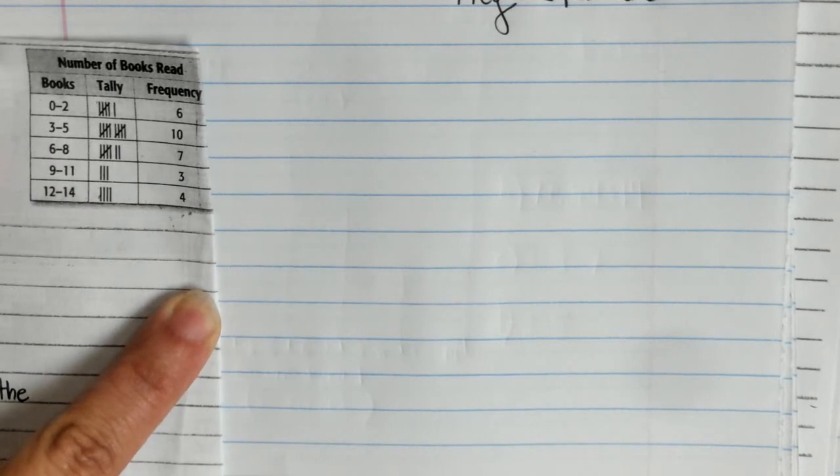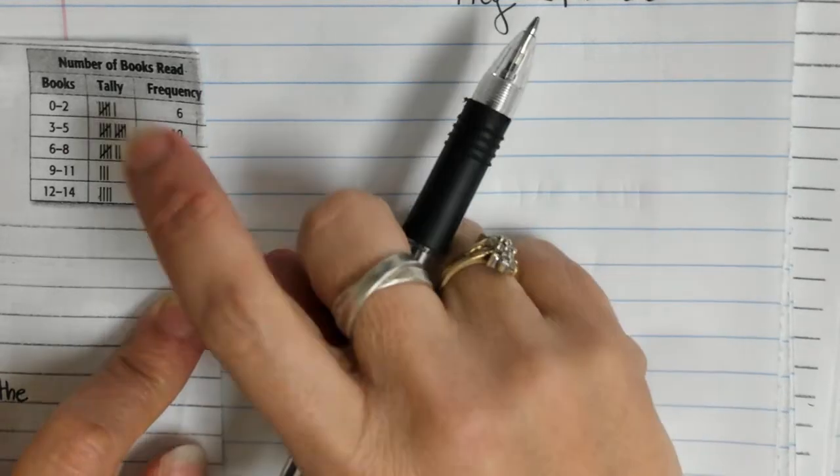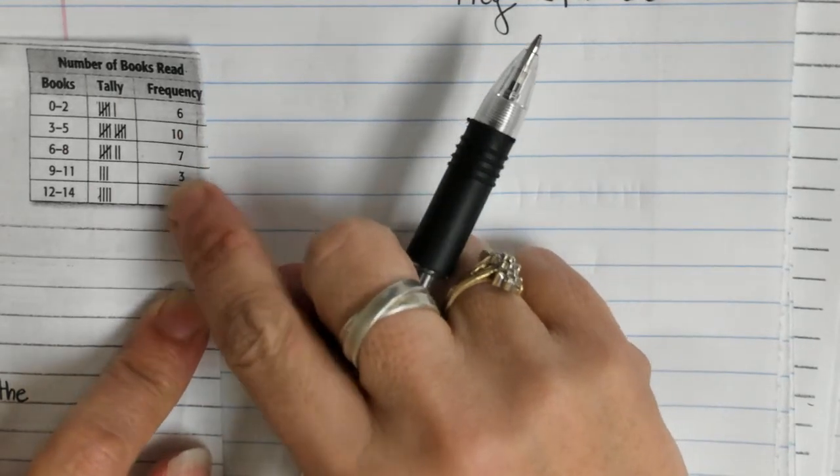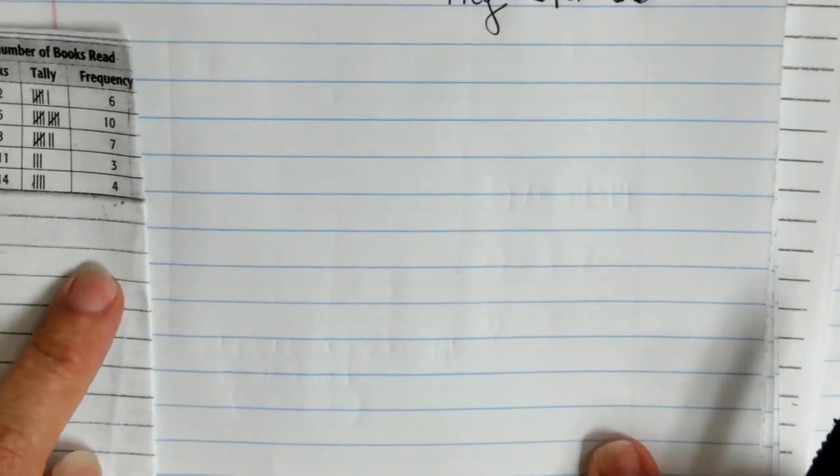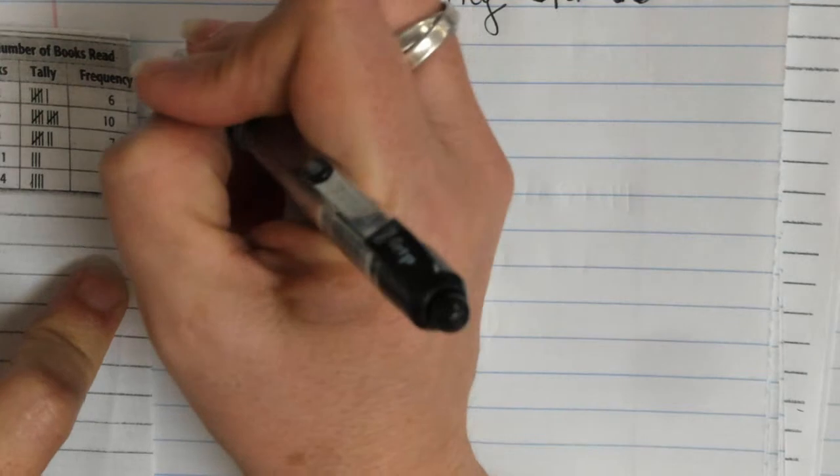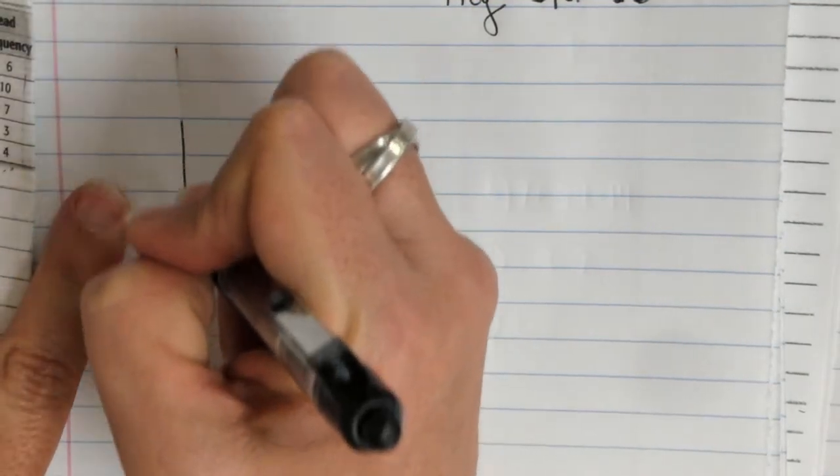Now, to make a histogram, they say to take the frequency table and, letter A says, draw a histogram. So here we go. You want to start by kind of making an L.